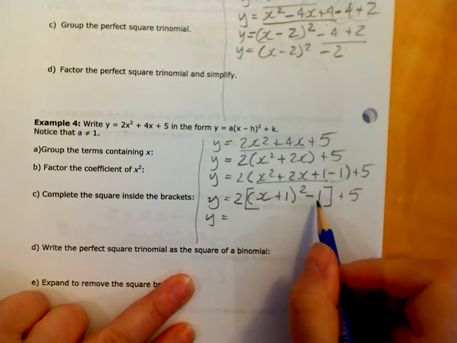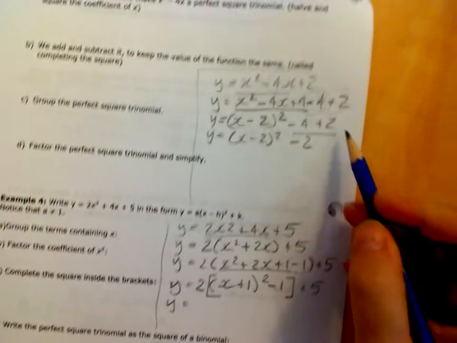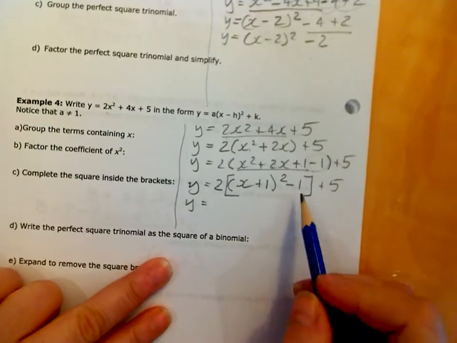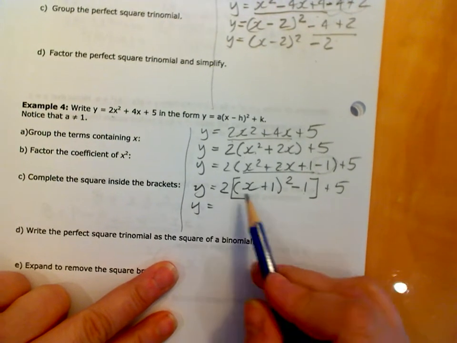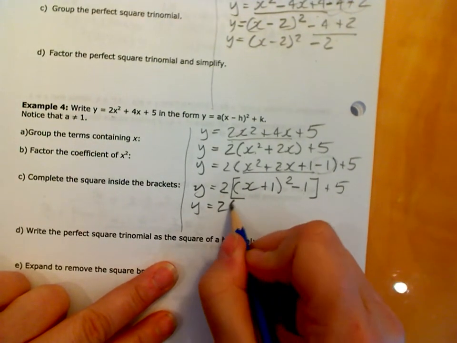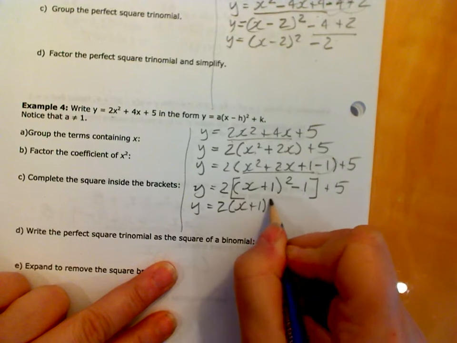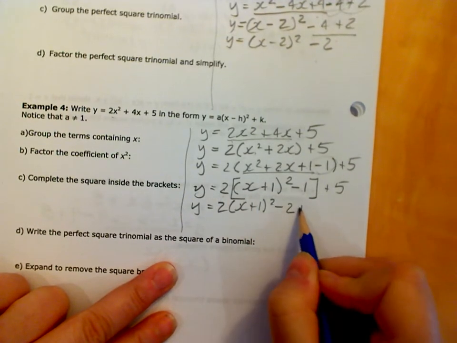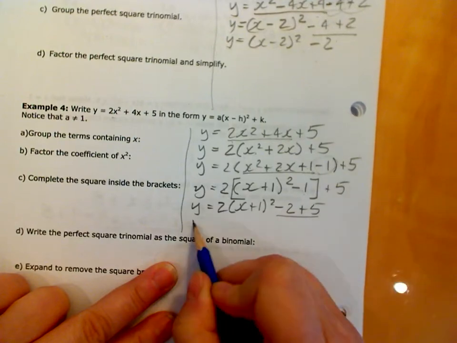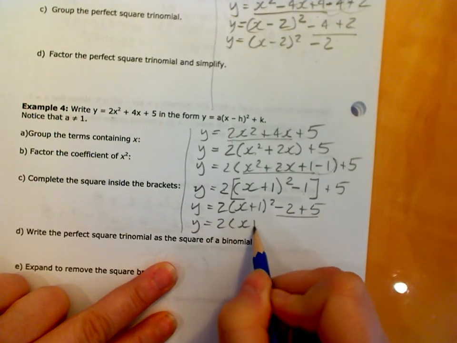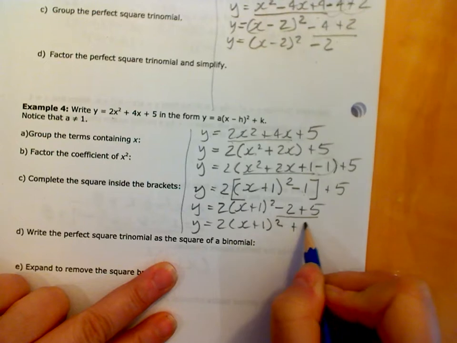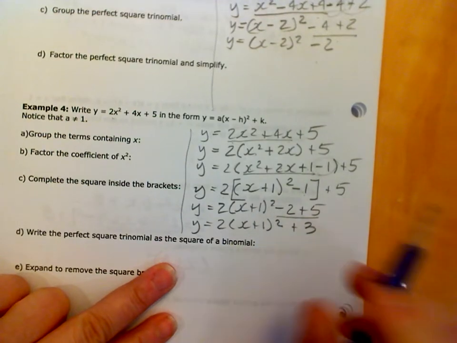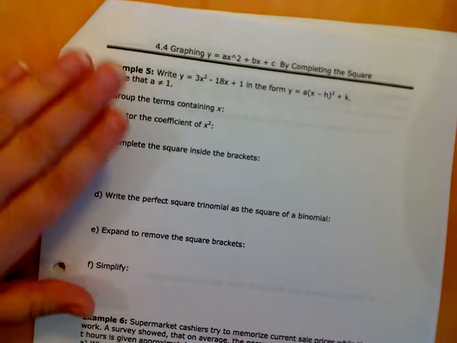So now what we need to do is we want to collect this with this the way we did up here. But the problem is that this is in that bracket with the 2. So what we're going to do is we're going to leave this like this, and we're going to do -1 times 2 to get it out of the bracket. And then once we do, we can collect them. And that's what we do. Okay, let's try another one.